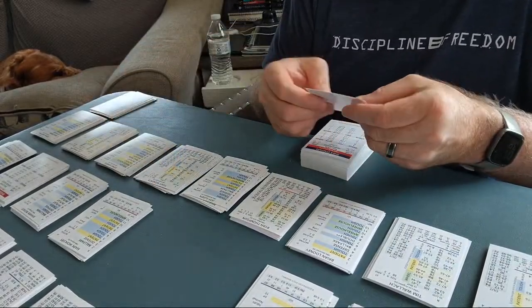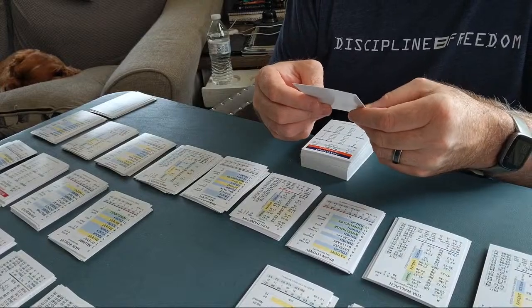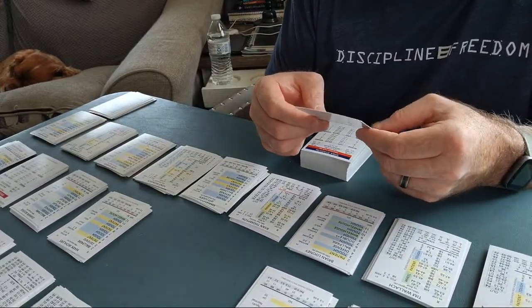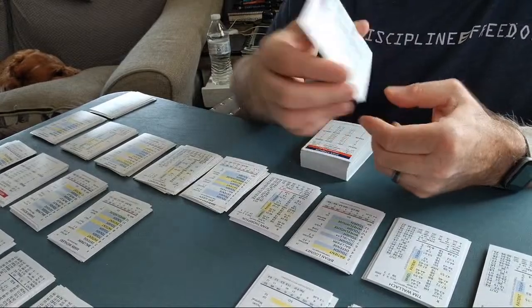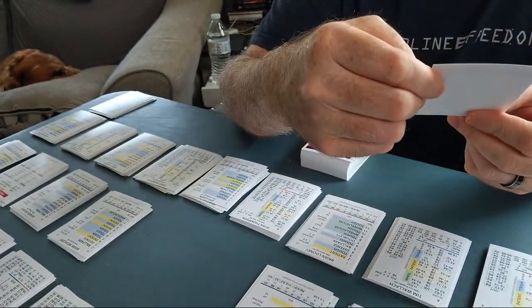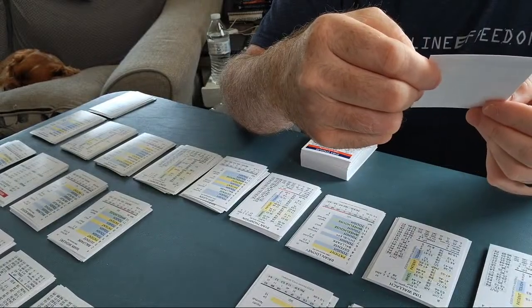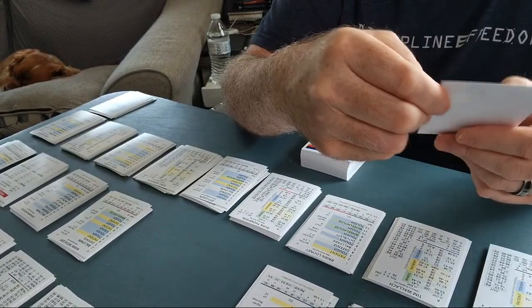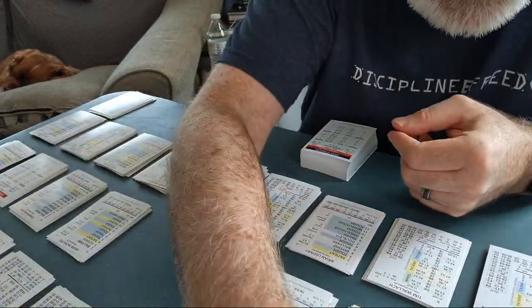Here's Fenway Park. Now, Fenway's a pitcher's park, man. 1-54 versus left-handed batters. 1-39 right-handed batters. That makes sense. I guess the Green Monster was keeping him in against the righties that year. I guess it usually does.